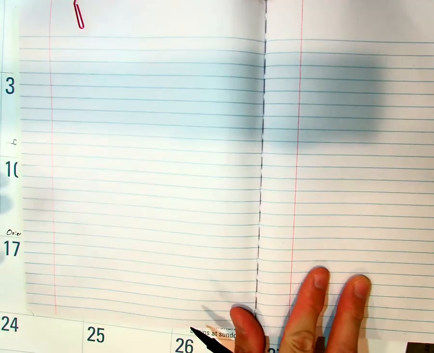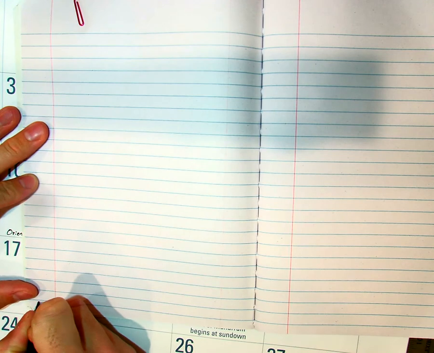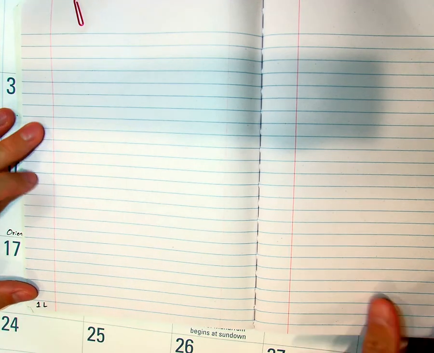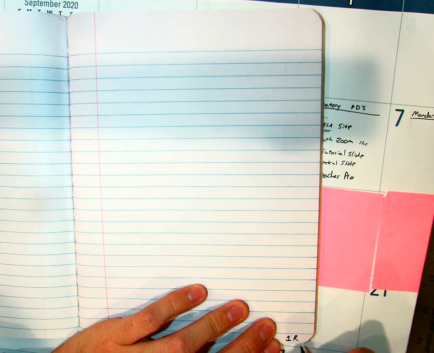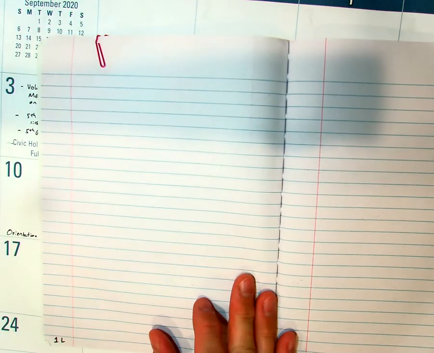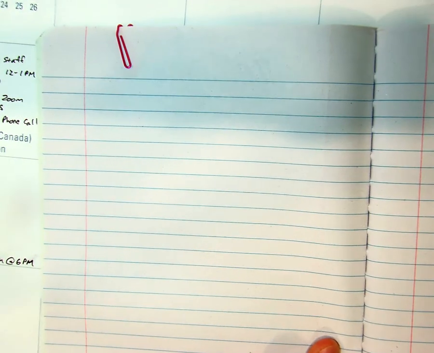I'm going to flip it open to that first page. And again, the very first thing I want to do is number my pages. I'm doing 1 left. And I'm doing 1 right, 1R. And that's just about all it has in common with our math notes. We're going to start over on the left.